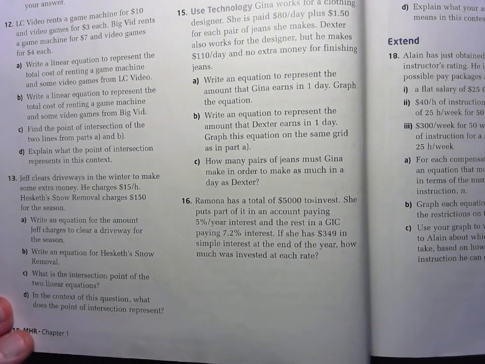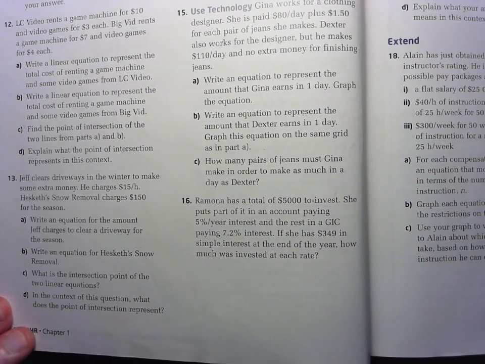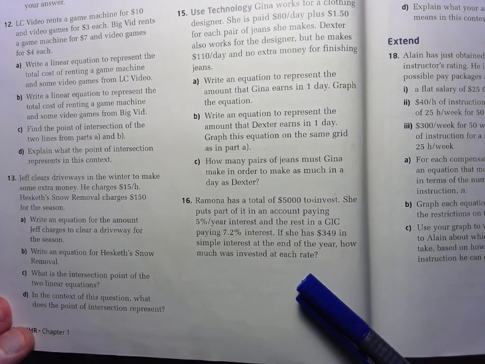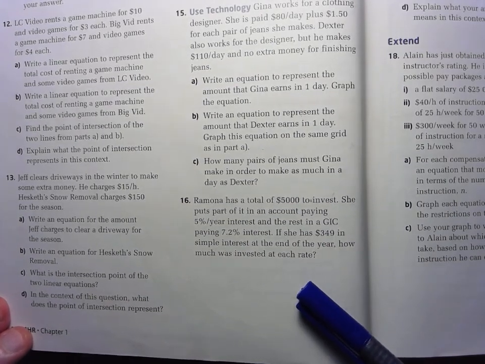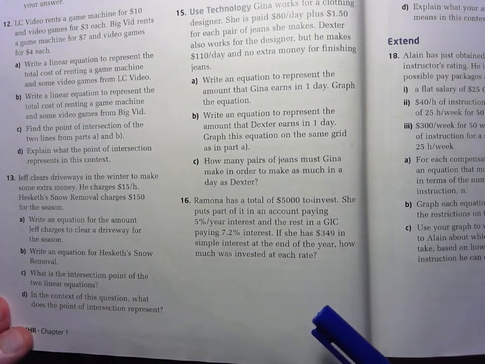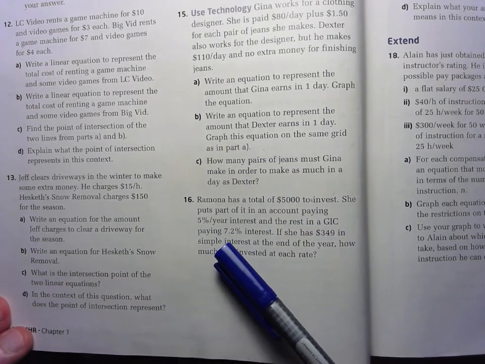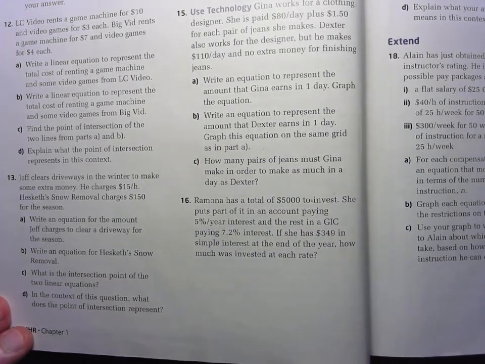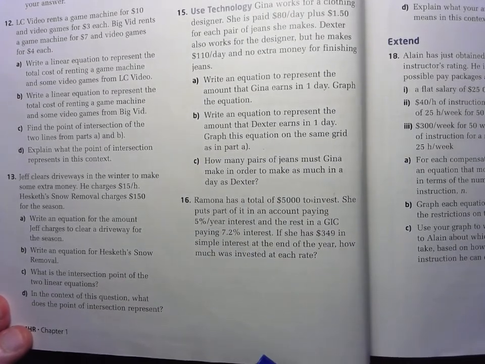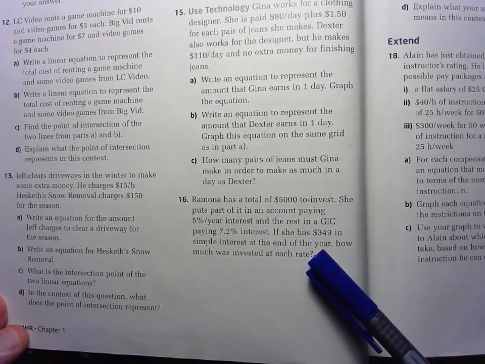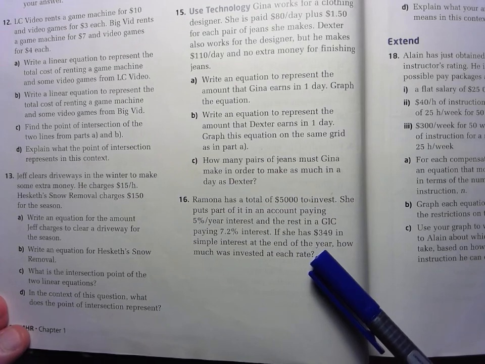Hi folks, we're going to take a look at page 18, number 16. So let's take a look at the question here. It says Ramona has a total of $5,000 to invest, and she invests it in two accounts. One account pays 5% interest yearly, and the other 7.2% interest yearly. And then they tell us that she has $349 of total interest at the end of the year.